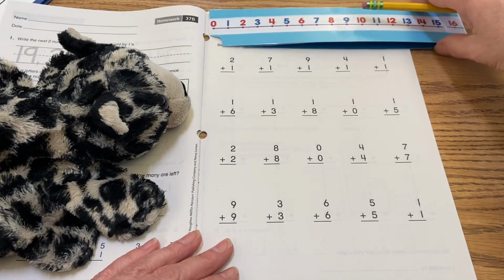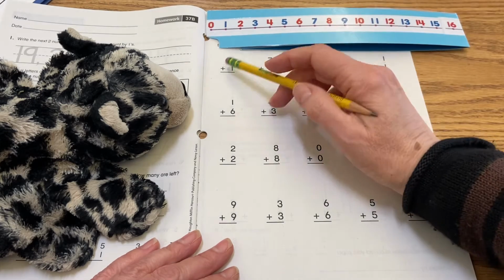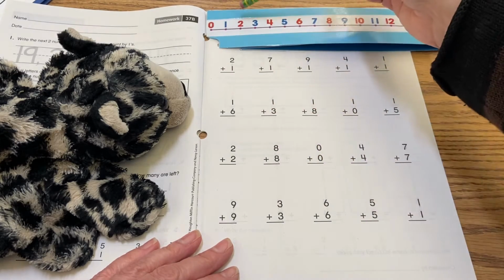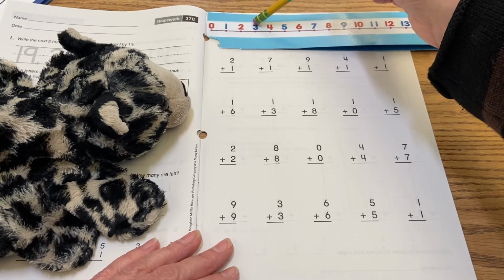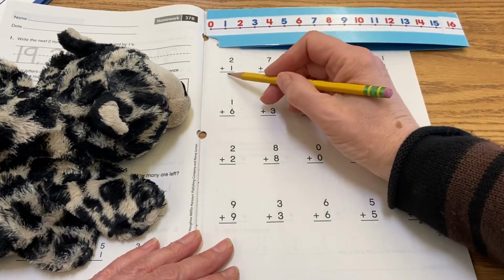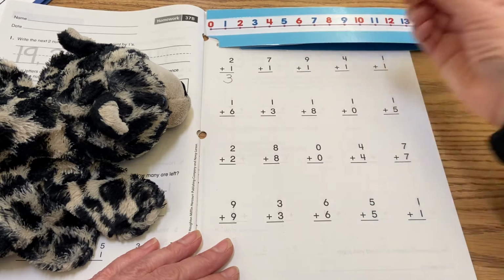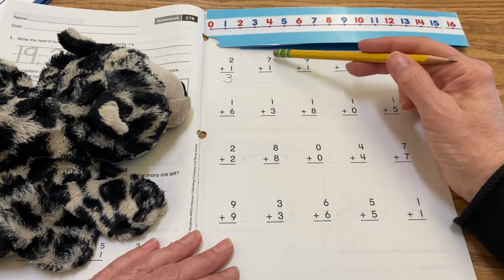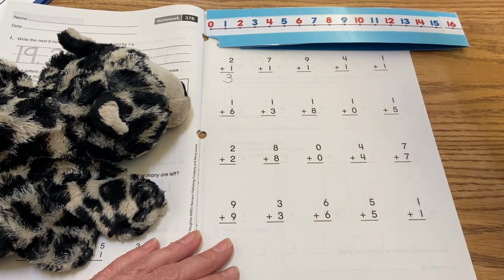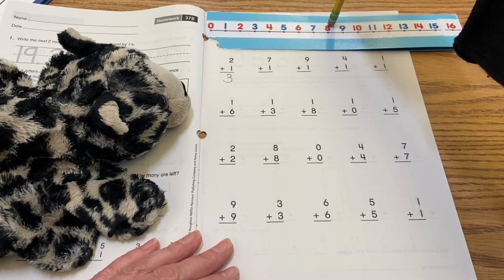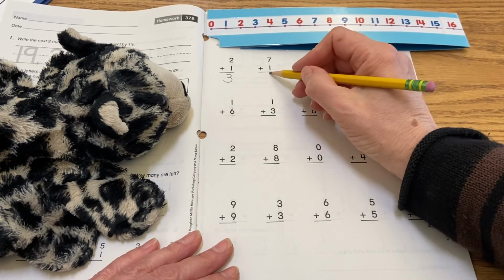Okay, so 2 plus 1 is that first problem. So if I start at 2 and jump over one number, I land on 3. So I'm going to write my 3 right here. Okay. And then this one says 7 plus 1. So I'm going to come up here to my number line, find the 7, and just jump one number over. And I stop at the number 8. So I'll write my 8 right here.